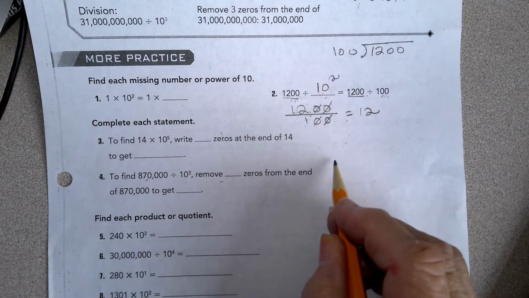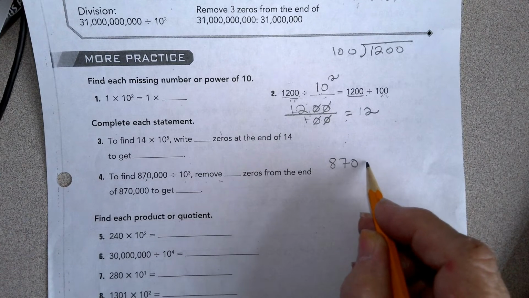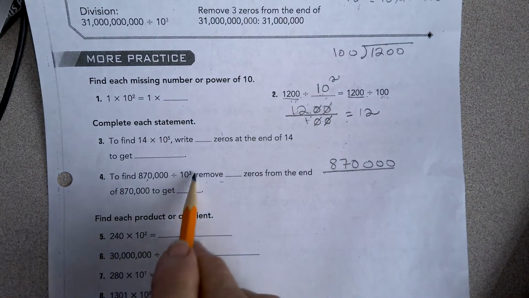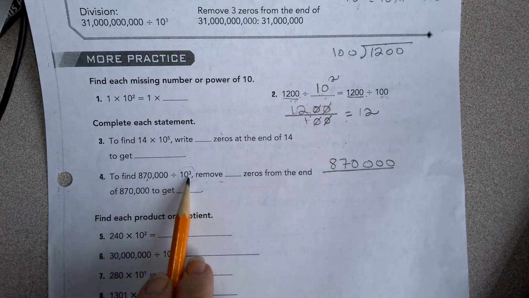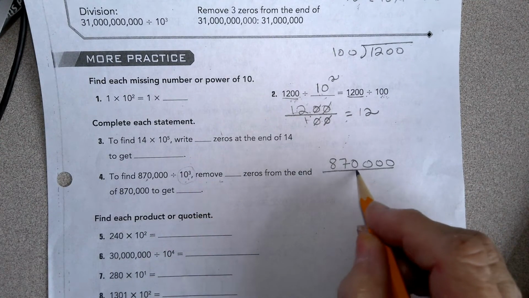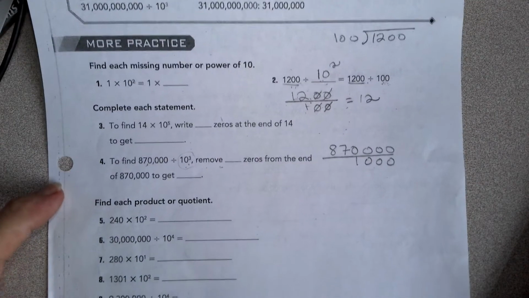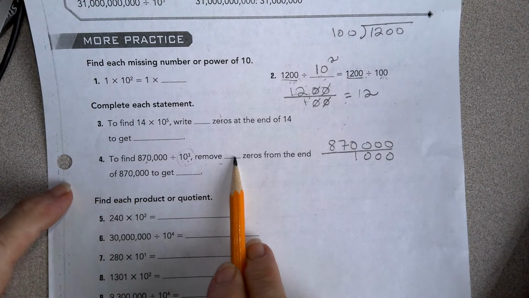So I'm going to write it like this, and I want you to write it the same: 870 followed by zeros, divided by, what does 10 to the third mean? How many zeros do we get with 10 to the third? Very good. Does everybody see that? 10 to the third is 3 zeros. So I want you to write it like that, because then we're going to answer this question.